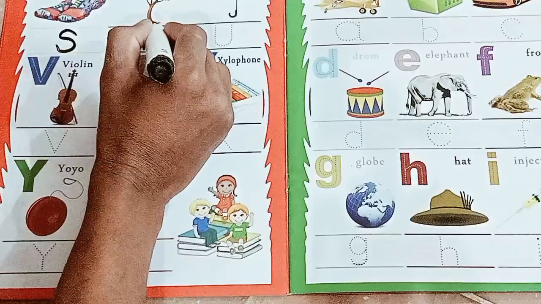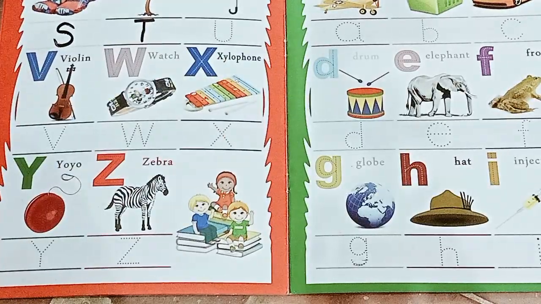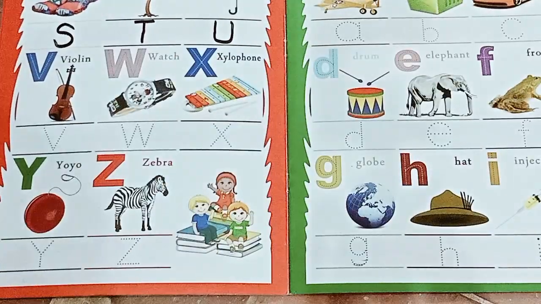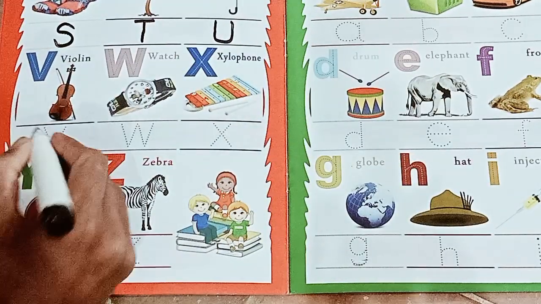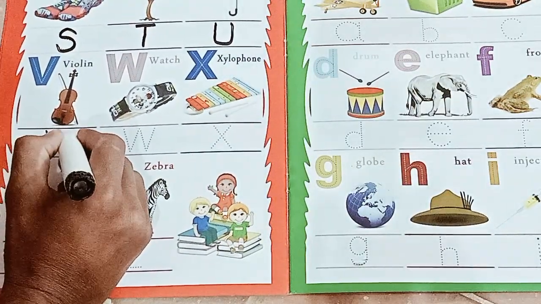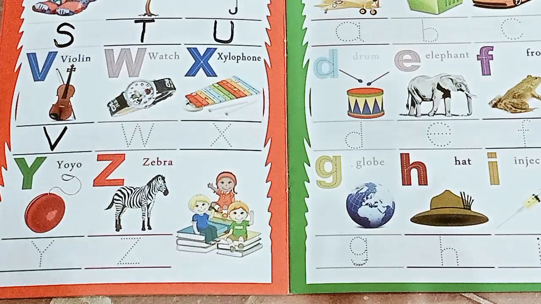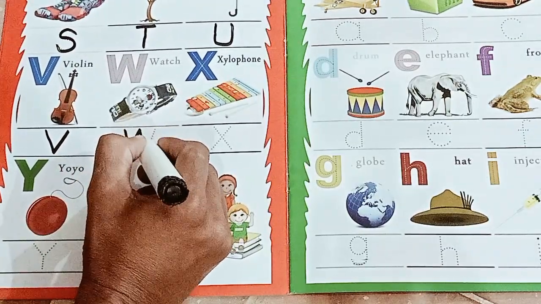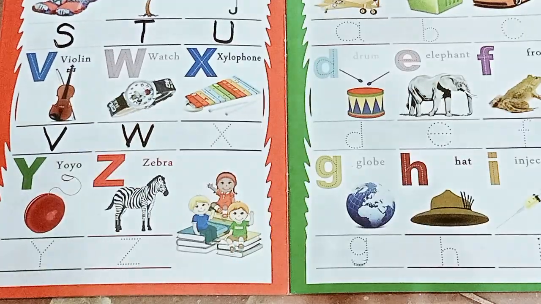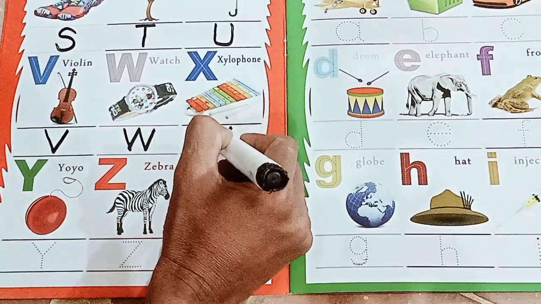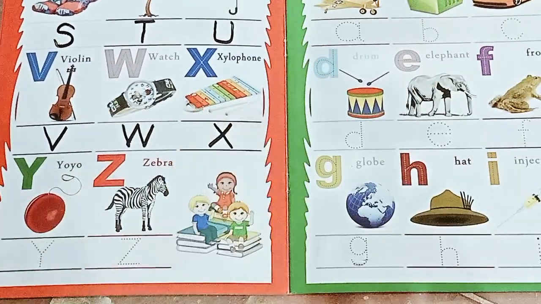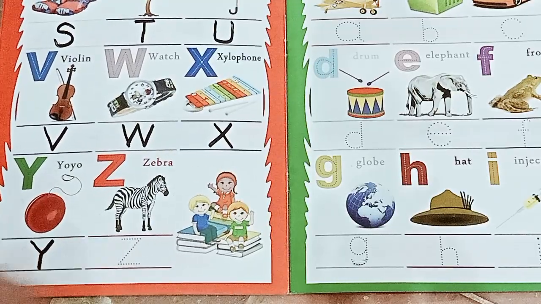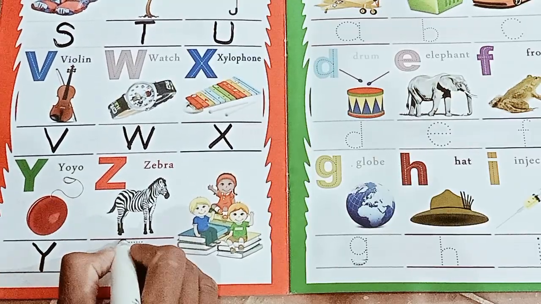T for tree, U for umbrella, V for violin, W for watch, X for xylophone, Y for yo-yo, Z for zebra.